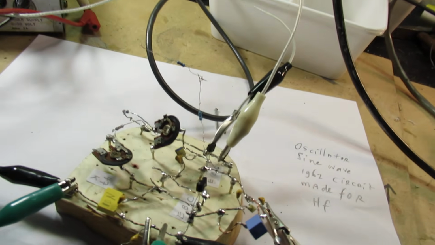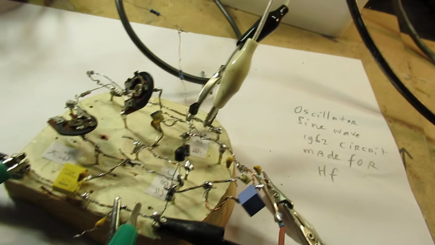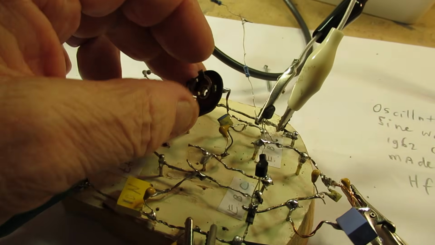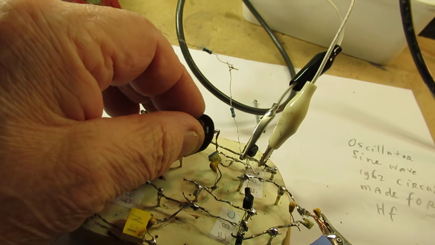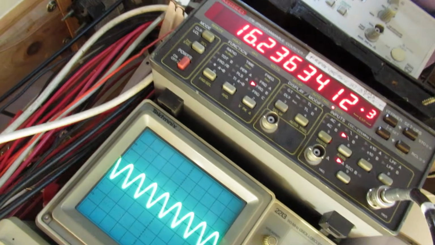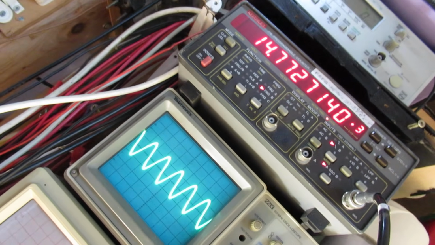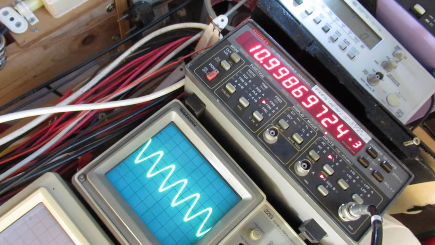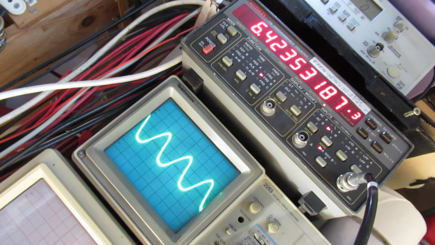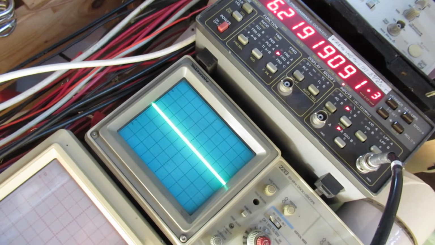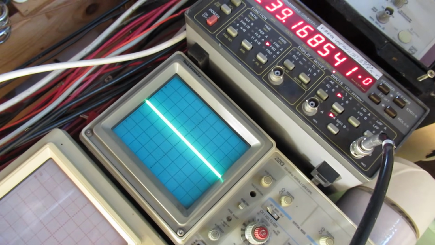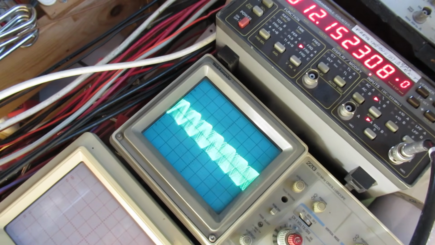And the original article, as far as I can remember, told that you could get to 200 kilocycles. Well, do your own experiments, that's all I can say. Again, 16 kilohertz, quite a good sine wave. 14, 10 kilohertz, and now we get in the audible range. And now when the bias is completely out of order, it stops.